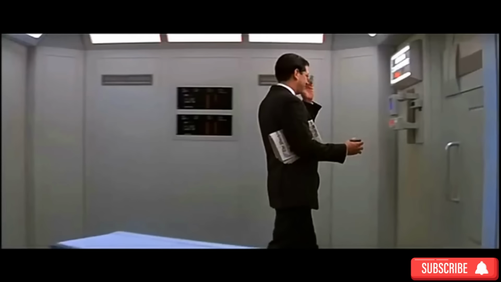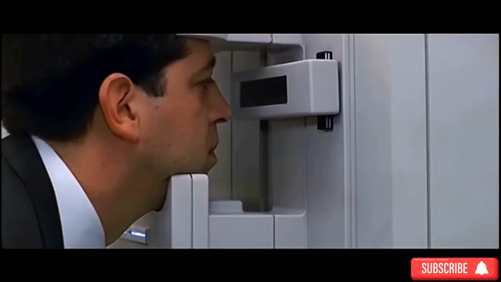So the clip you just watched was from the movie Mission Impossible, starring Tom Cruise. And what we saw there was an individual trying to gain access into a particular room. And in order to do so, he had to first of all go through multiple checkpoints. First of all, he had to use a key card in order to gain access into that particular room.